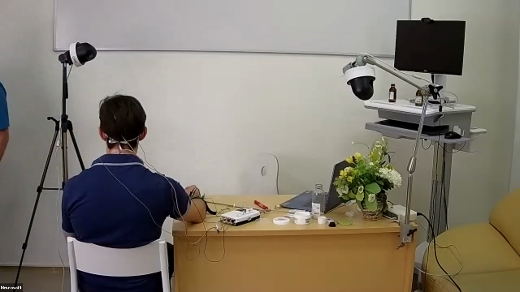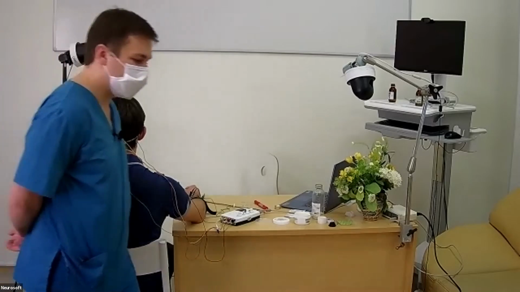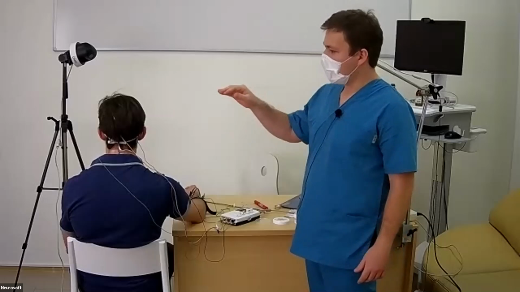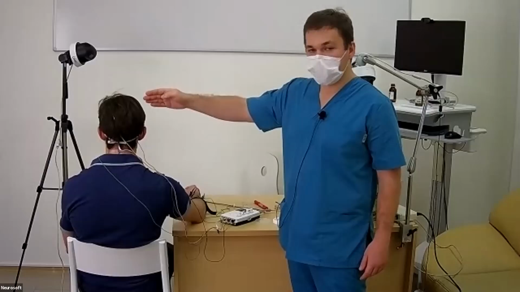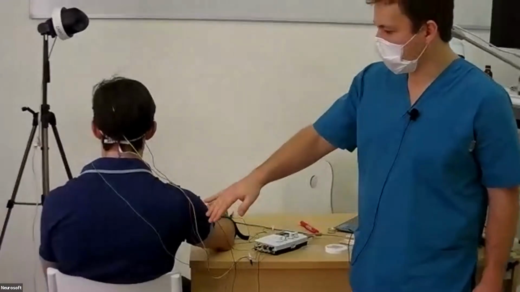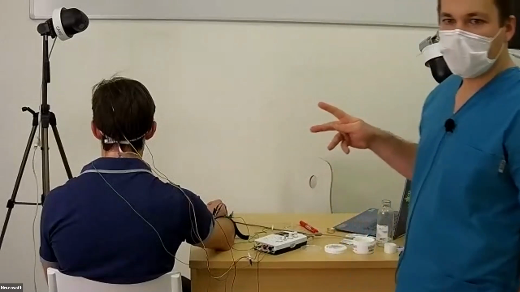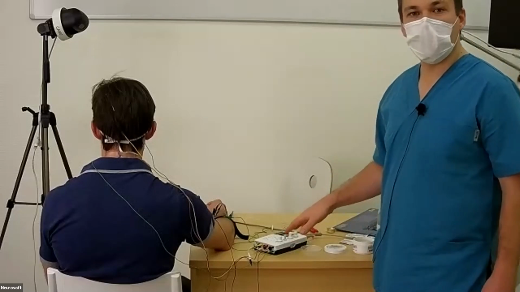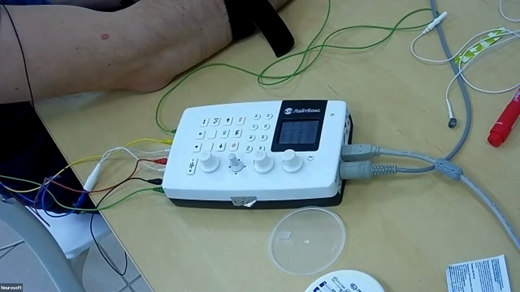Somatosensory evoked potentials are registration of electrical activity from different levels: cortical level, spinal level, and plexus level. We will register three channels of evoked potentials, and for that we will use our 3-channel EMG machine.